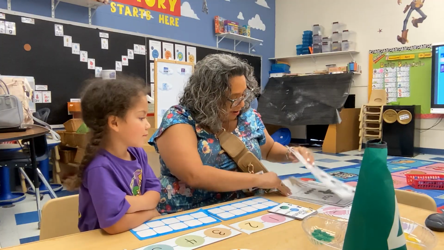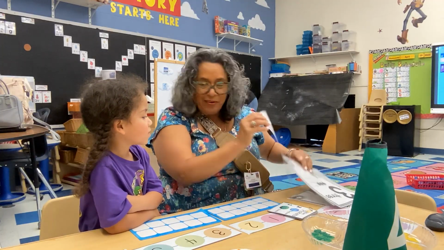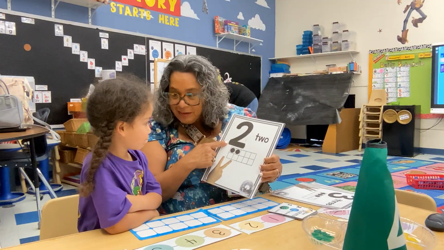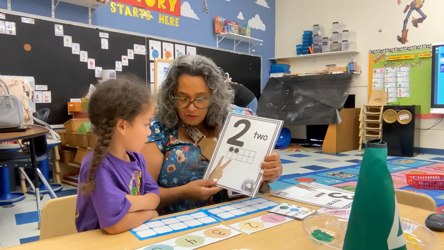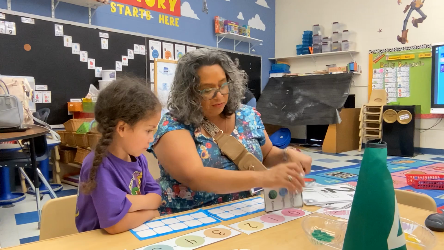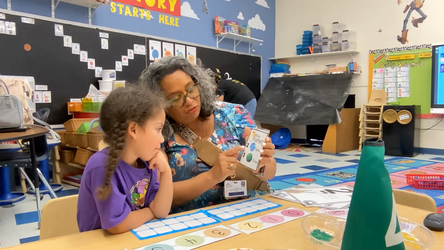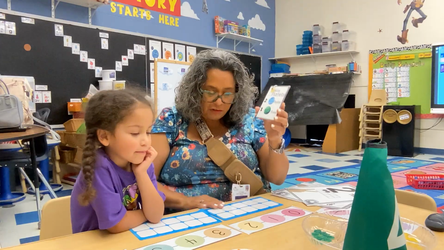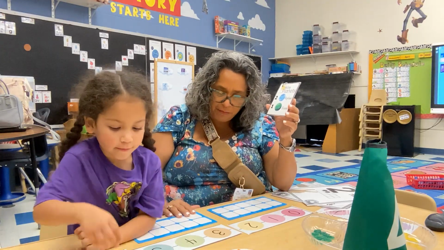Let's see if we can find it on here. Let's see, to show you. Were you right, or is it 2? 1, 2. You want it to be 1? Well, that's the next one down here. So first, let's get 2 blue ones. Can you find 2 blue chips to put on your 10 frame?